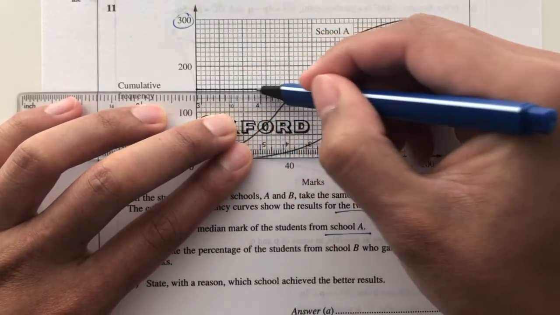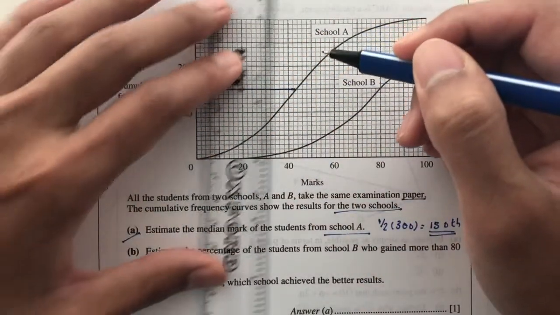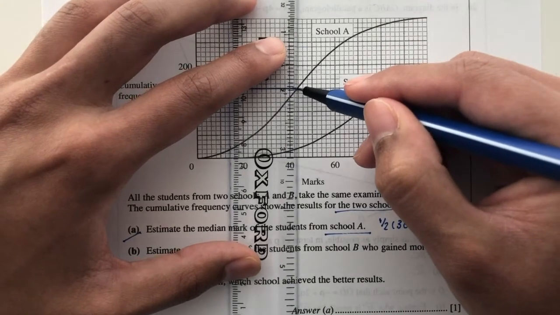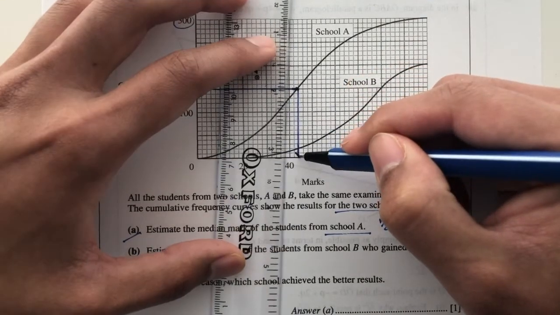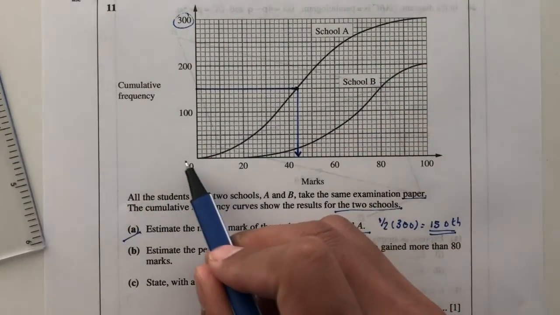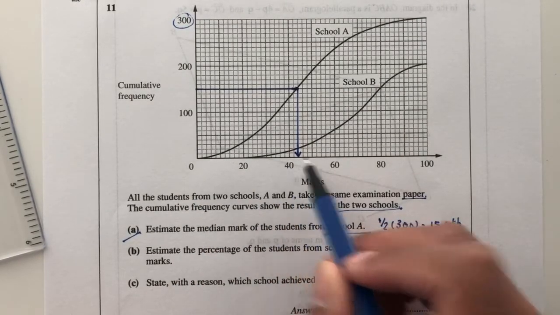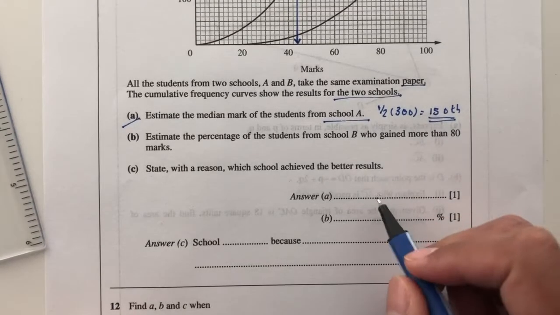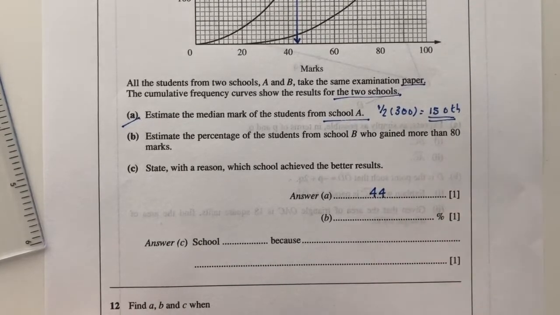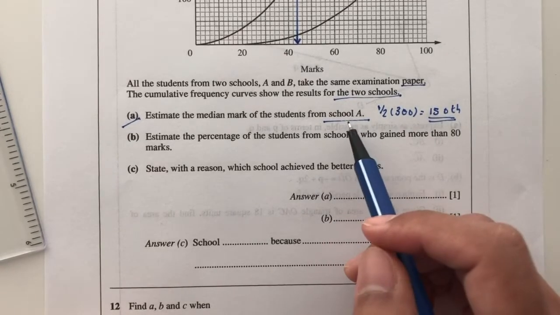Let's go check the corresponding value. It will be here. So this is 40, this is 50, so 44. So according to my graph, it's 44 for the value of the median for school A.